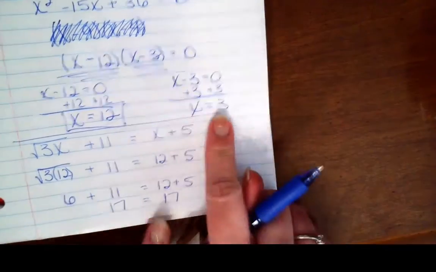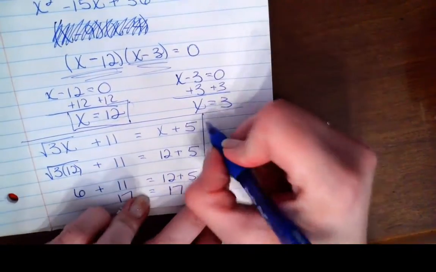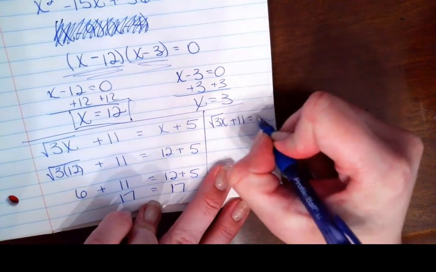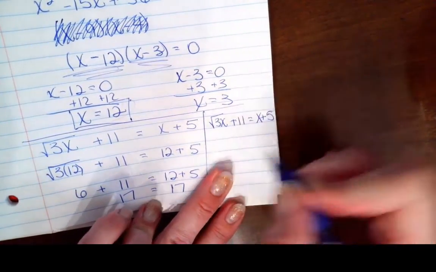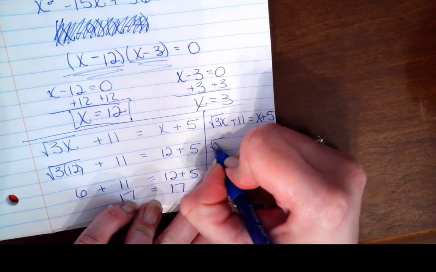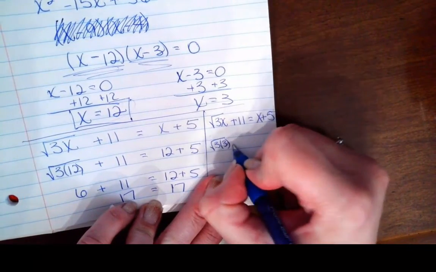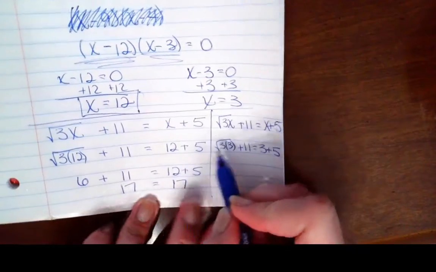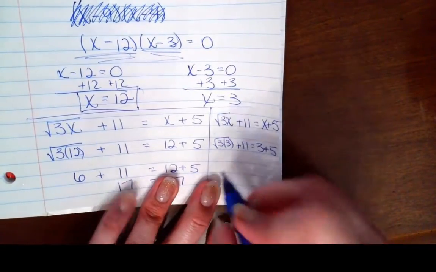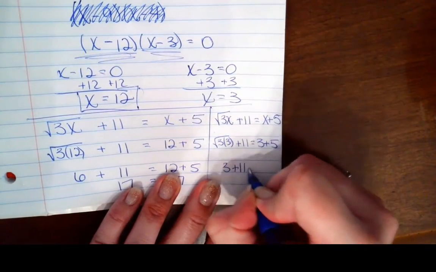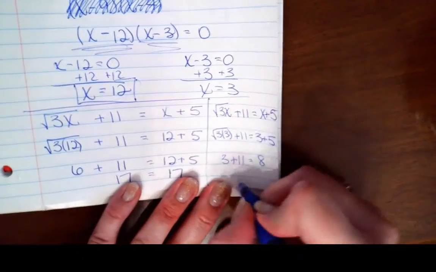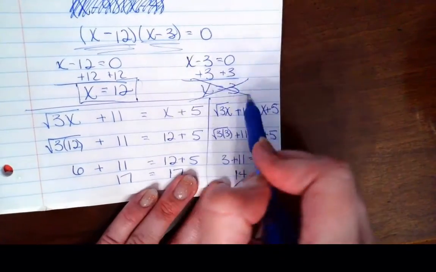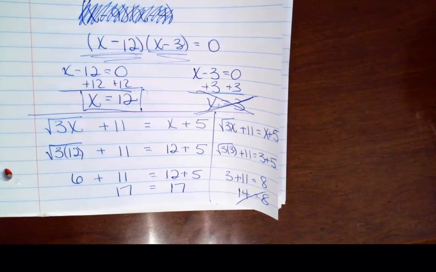Now let's check 3. So when I check 3, the square root of 3x plus 11 equals x plus 5. I'm going to get the square root of 3 times 3 plus 11 equals 3 plus 5. So this is the square root of 9. Square root of 9 is 3. So 3 plus 11 is 14. Well, 14 does not equal 8, which means 3 led me down a path that I don't want to go to.